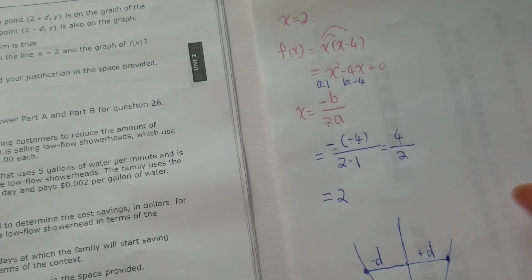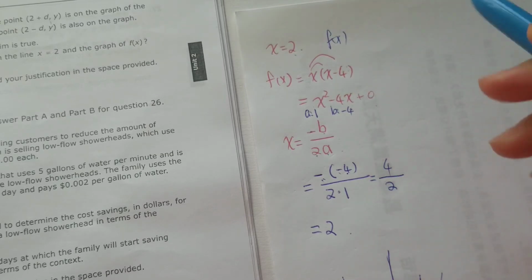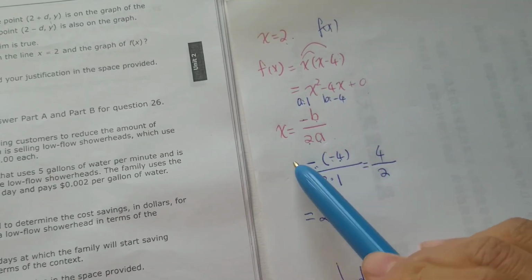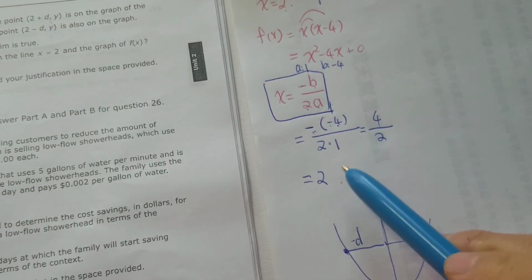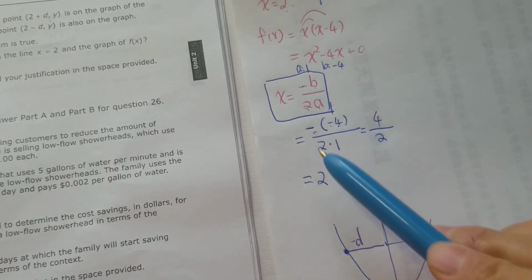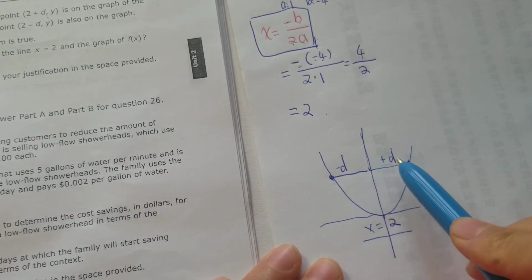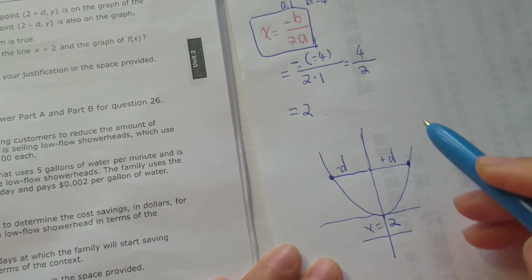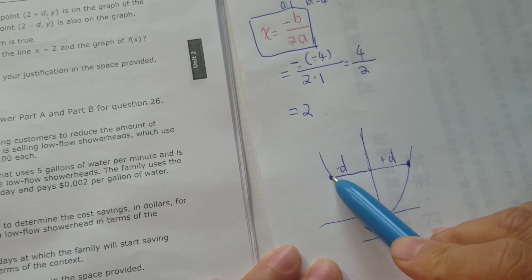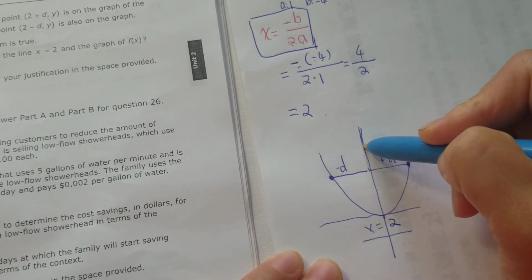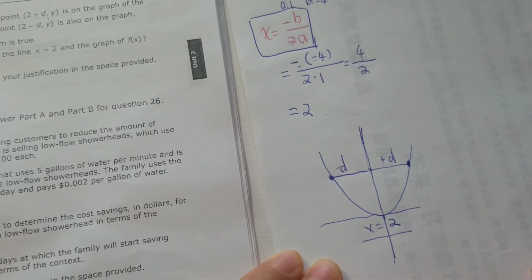In order to show the relationship of x equals 2 with your function graph, you can use the formula to find the line of symmetry, or you can explain in words: if you add the distance, the point is on the graph, and when you subtract the same distance, the point is also on the graph, so x equals 2 is your line of symmetry.